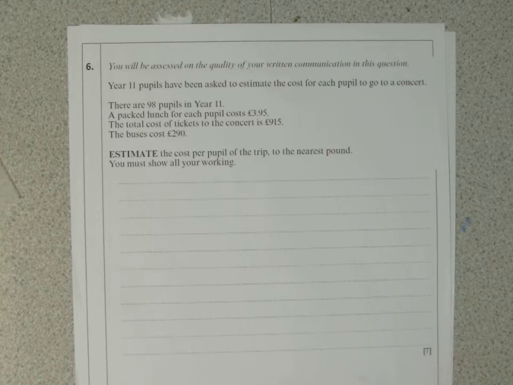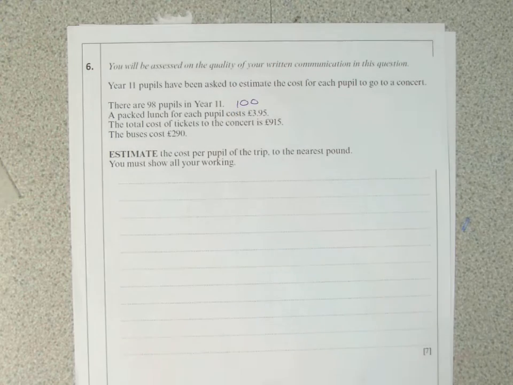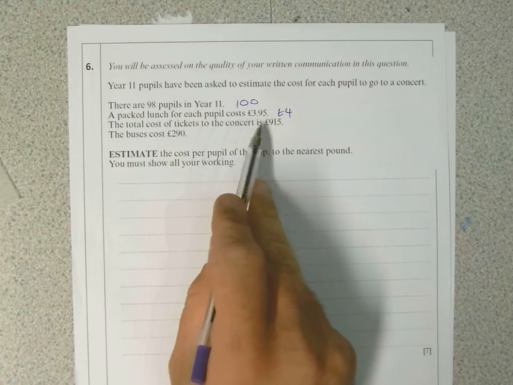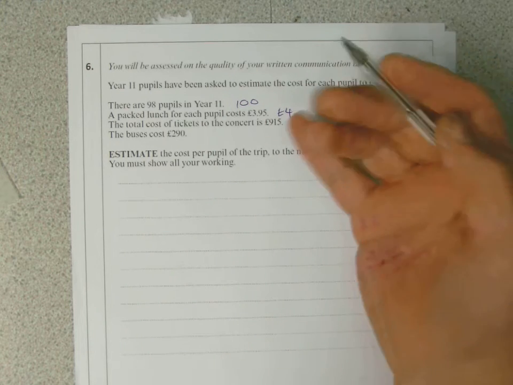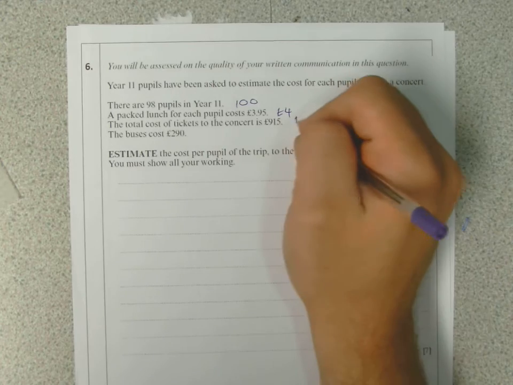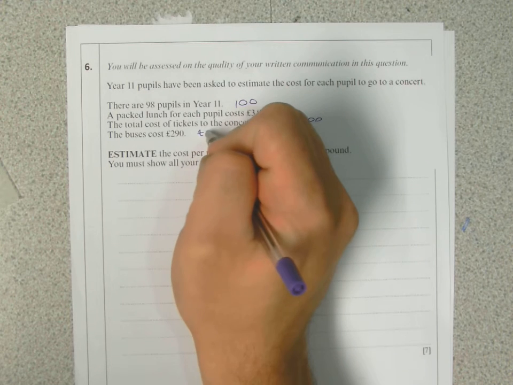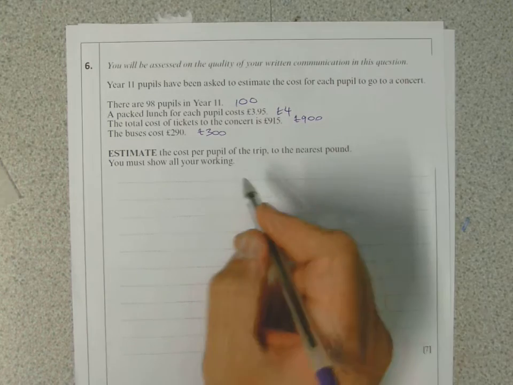Okay, lots of information there. But it does say estimate. This is non-calculator. Let's just think sensibly here. 98 pupils. Well, let's go for 100, shall we? Packed lunch, £3.95. Let's just go for £4. Total cost of tickets, 915. Well, I could do 920, but that's not going to help us. Let's be nice here and just think 900 is quite sensible. It's quite close. Cost of buses, 290. Let's go for 300.